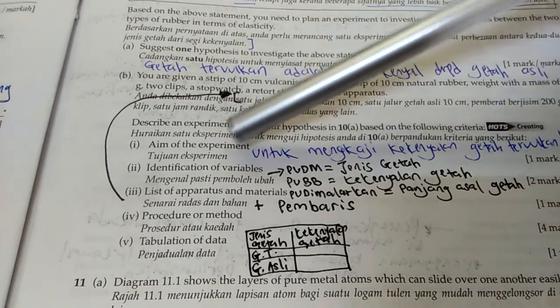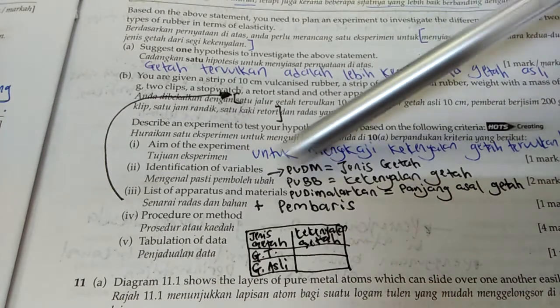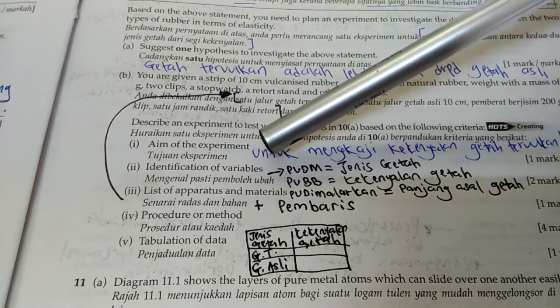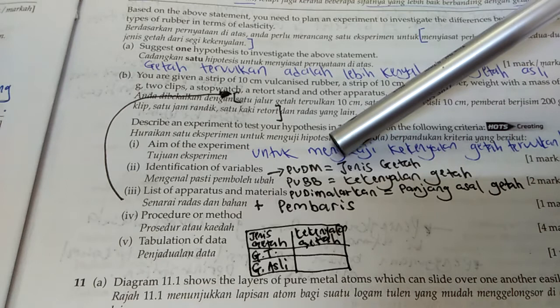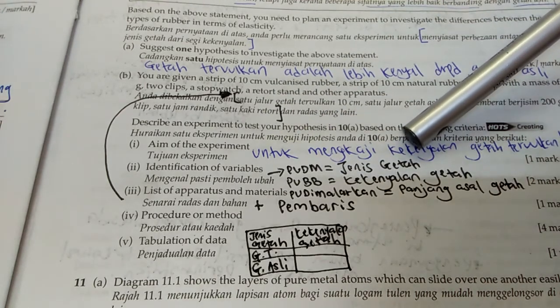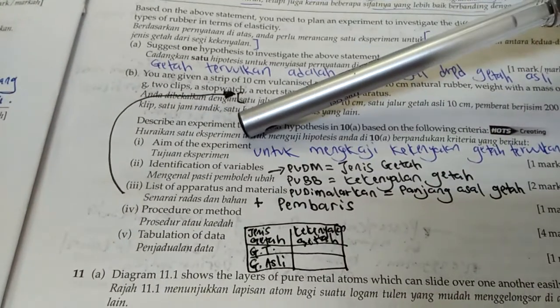So for the aim of experiment, you must have the words to investigate, like the question above. In Bahasa Melayu, untuk mengkaji, that is a must word you must include. So, to investigate the elasticity of vulcanized rubber and natural rubber. That's the aim of experiment.